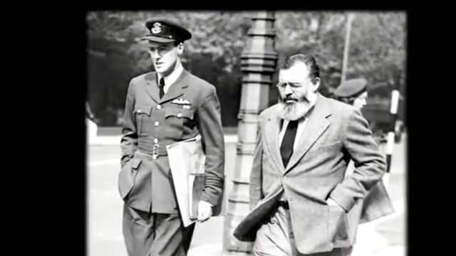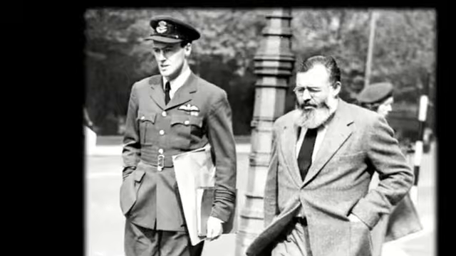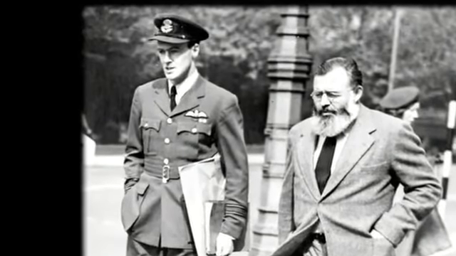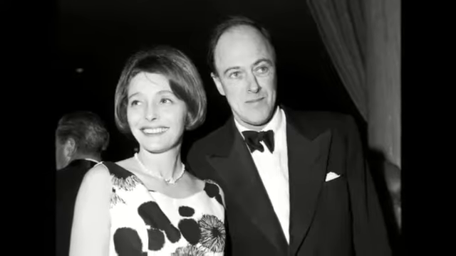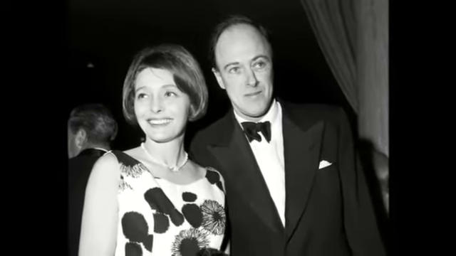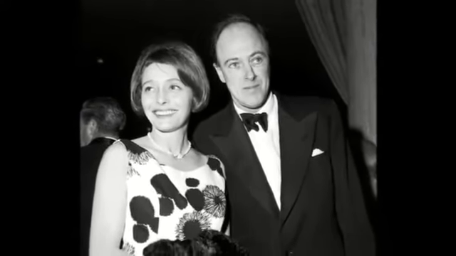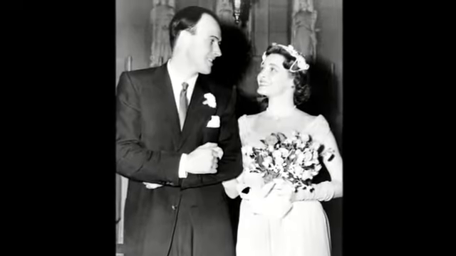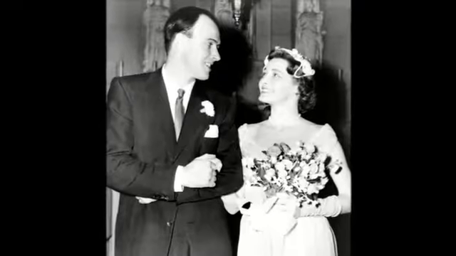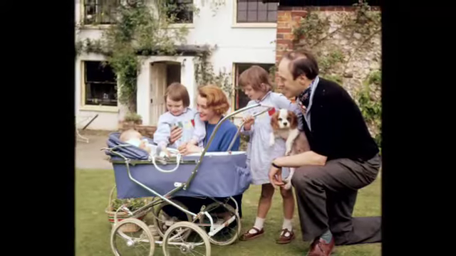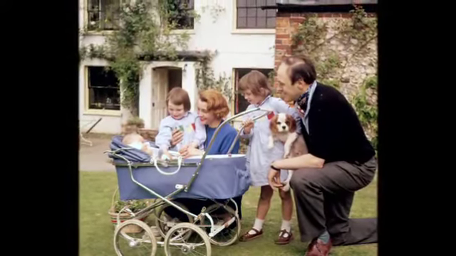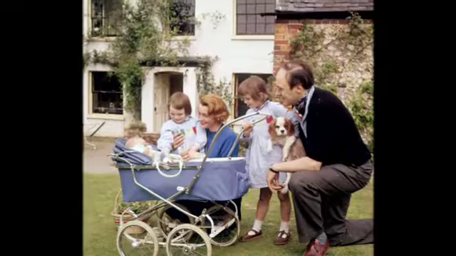Dahl had moved to the United States in 1942. He was working as a TV presenter when he met his wife, Patricia Neal. She was a film star. They married in 1953 and moved back to England. The couple lived in the small town of Great Missenden, and they had 5 children.